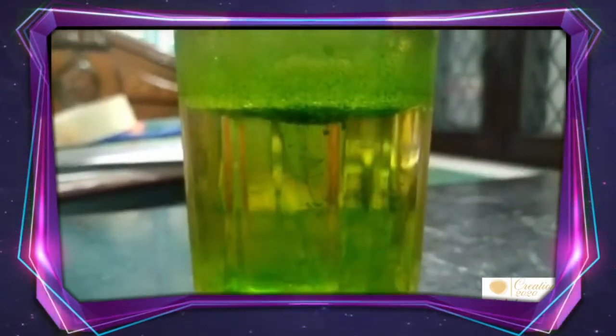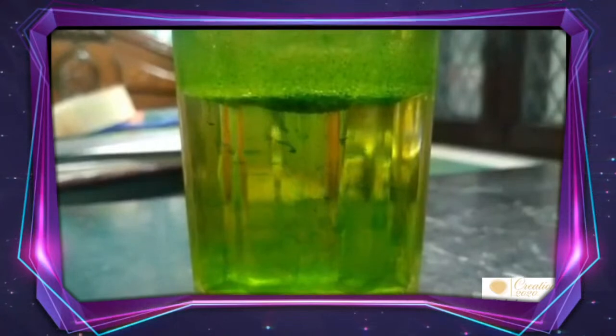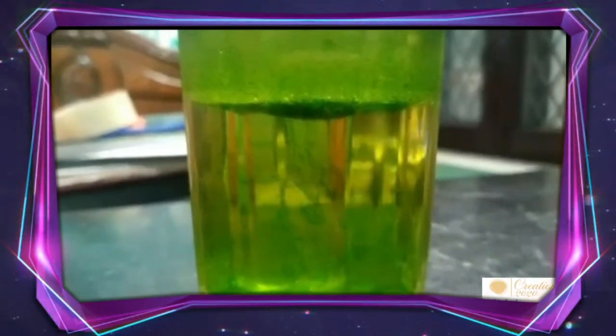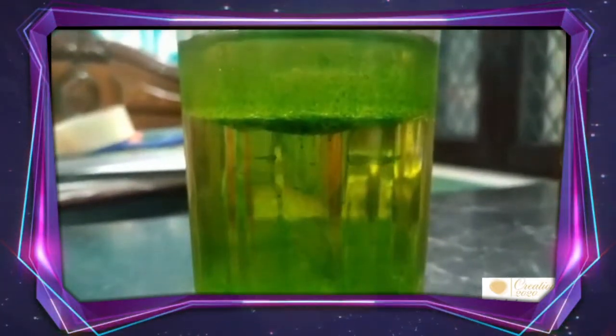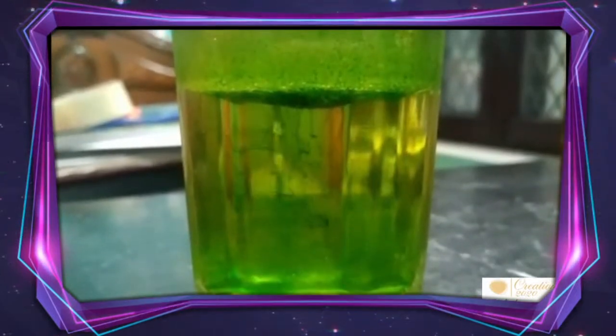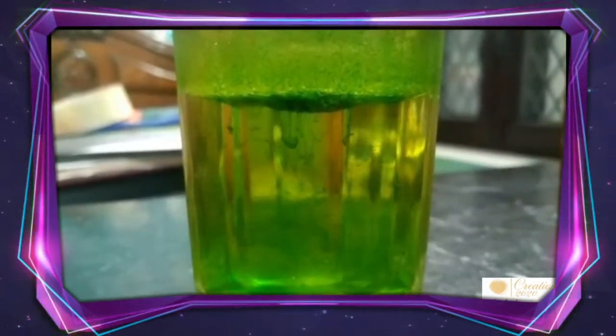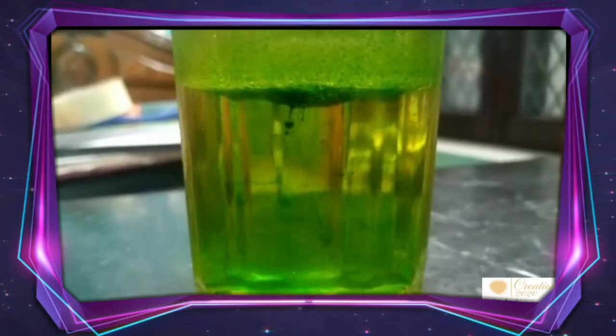You can see tiny droplets of food coloring which we poured in the emulsion are now pouring down in this water solution in the form of rain. See how beautiful this is looking.